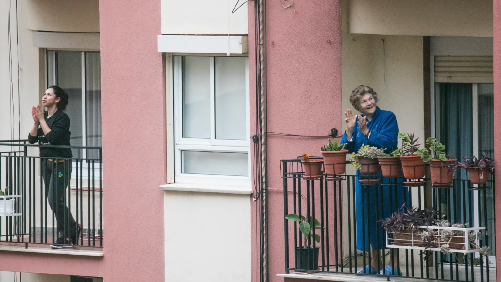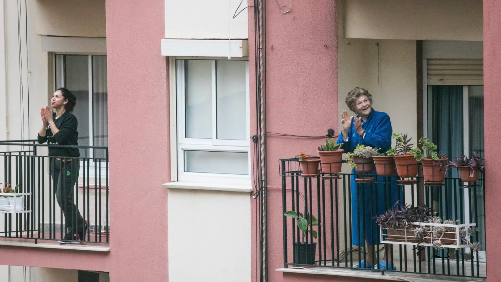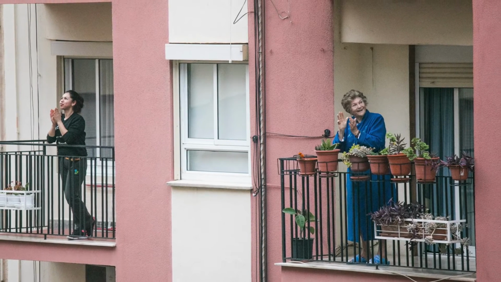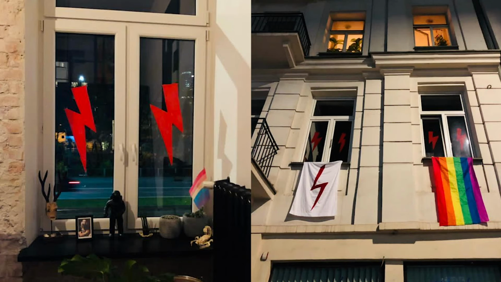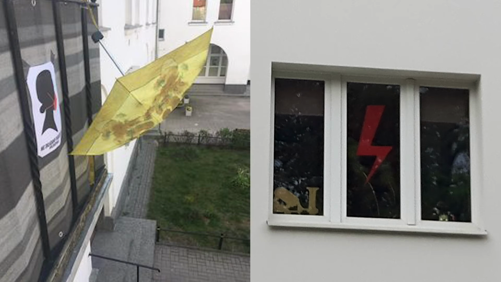We've all seen standing ovations made by people on their balconies in order to express gratitude for healthcare workers. Another example would be hanging some posters criticizing certain decisions of the authorities. In Poland, there was a protest against the government's plans to limit women's rights. Symbols of umbrellas and light bulbs were exposed on balconies and in the windows.